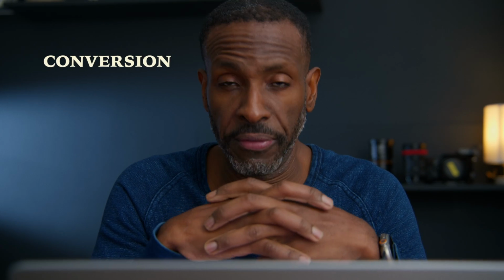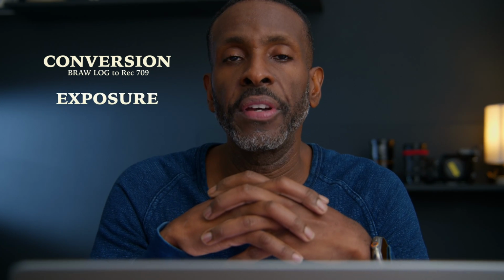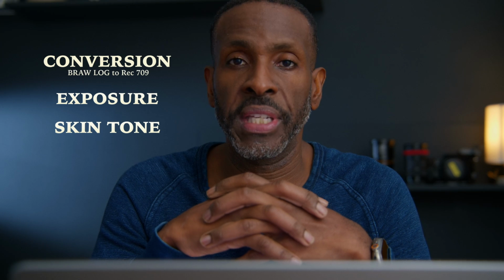Of course, everyone's workflow is different, but for me, there are three things that are super important in my workflow. First of all is the conversion, like how am I going from log to Rec 709? The second thing is the exposure, whether or not the skin is too bright or too dark. And the third is the skin tone, where it falls on the skin tone line. So let's jump into Resolve and I can show you step by step my process and my workflow.